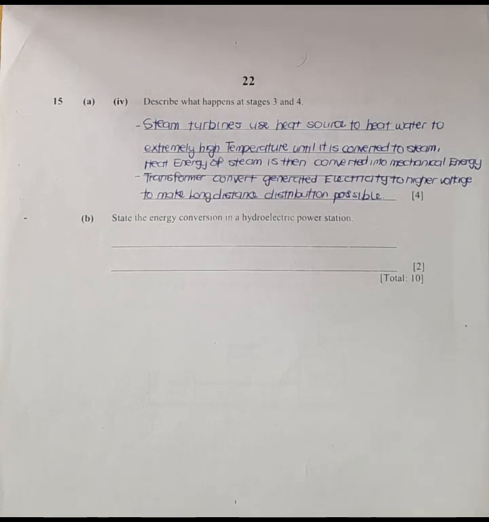And then finally, state the energy conversion in a hydroelectric power station. A hydroelectric power station converts potential energy stored in a water reservoir behind a dam to mechanical, also known as kinetic energy.